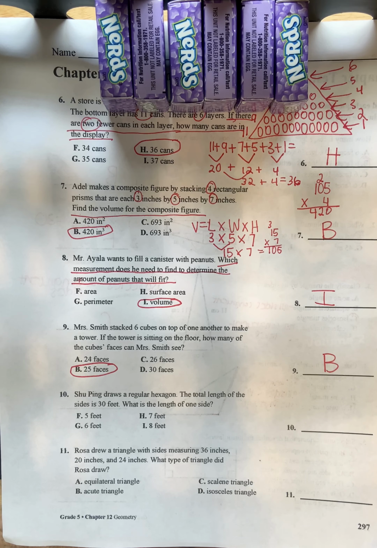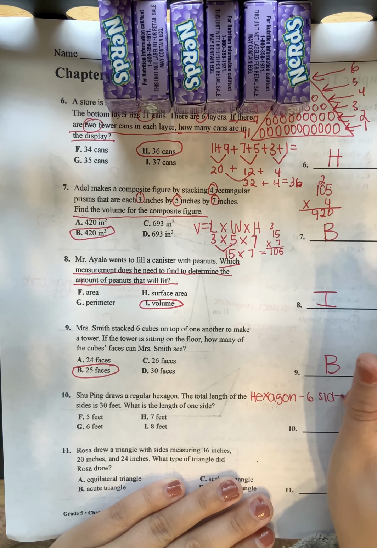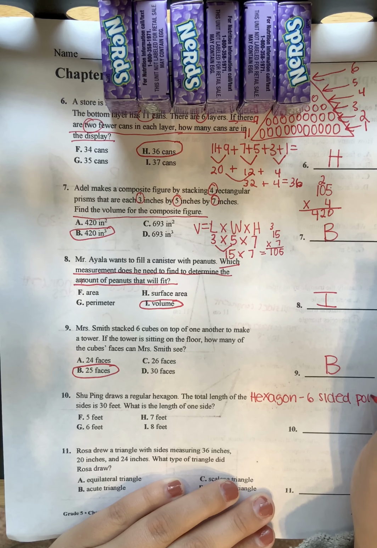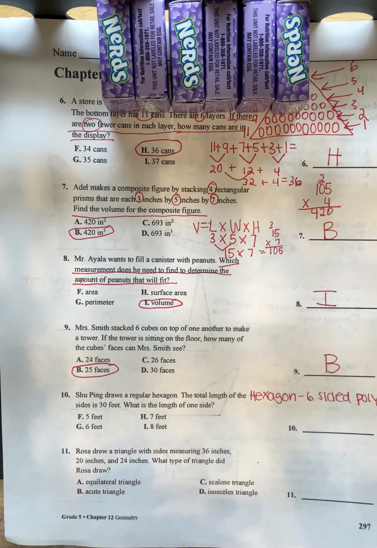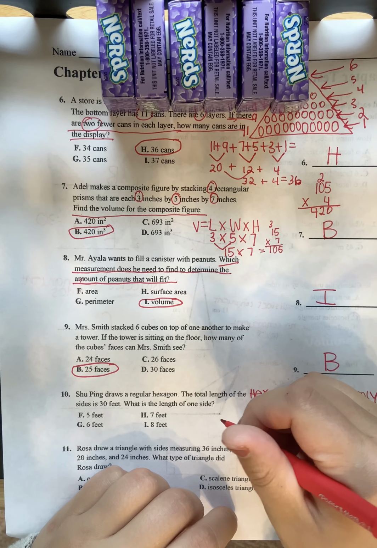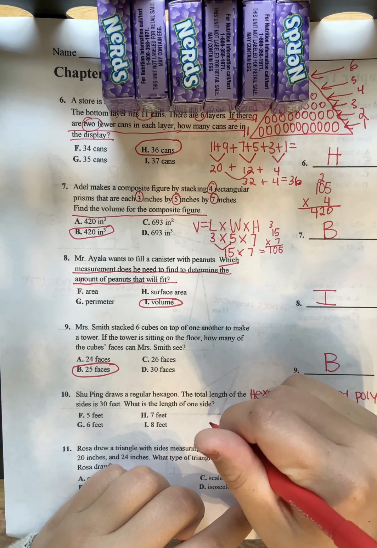Number 10, Xu Ping draws a regular hexagon. The total length of the sides is 30 feet. What is the length of one side? And we know that a hexagon is a 6-sided polygon. Okay, so I'll draw a mini one.